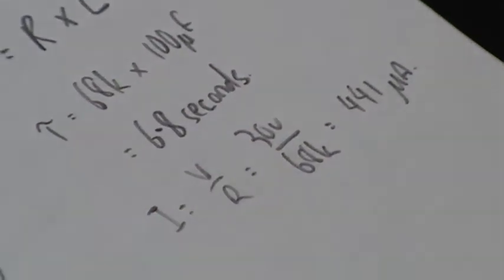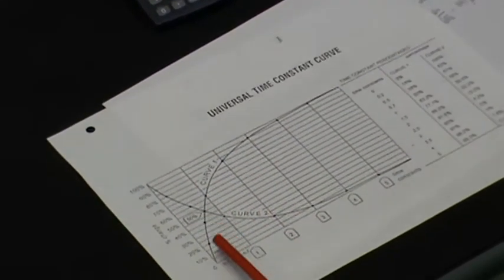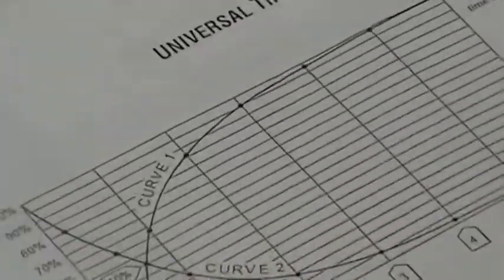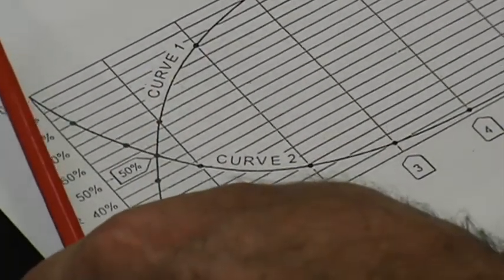We'll do all the calculations with current and voltage to start with. After 1 time constant, the current will be 36.8% of that value.